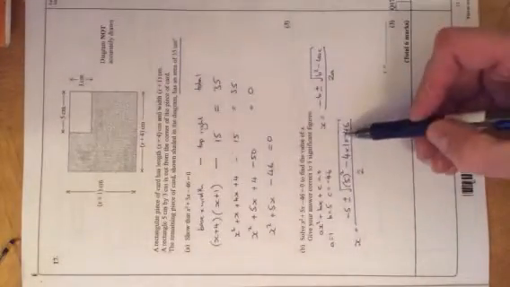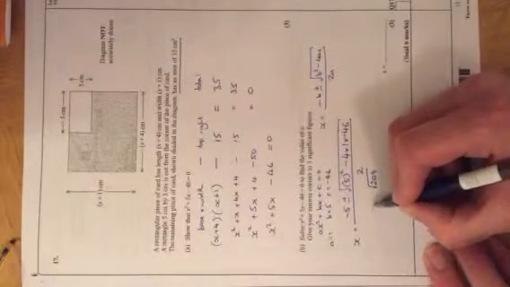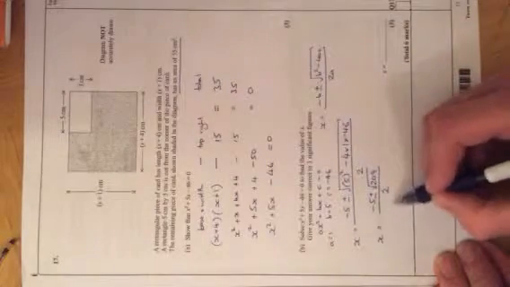Anyway, 4 multiplied by 1 multiplied by 46 would give you 184. 25 add 184 is the square root of 209. So saying minus 5 plus or minus the square root of 209 all over 2. There's 2 answers here because we've got a plus or minus.